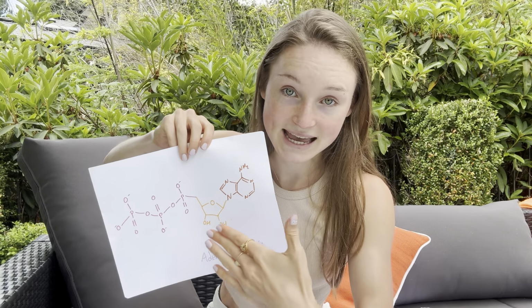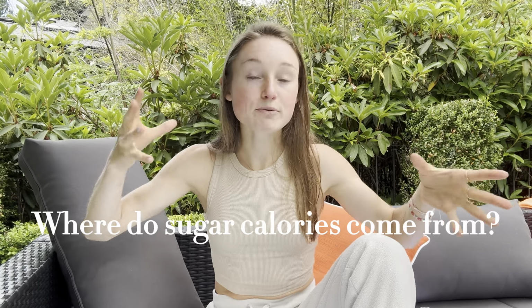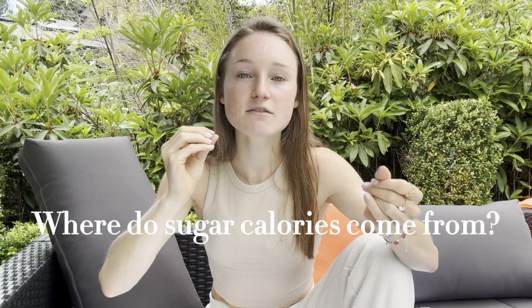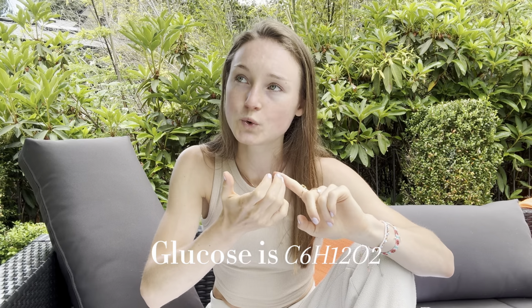The reason why sugars and fats represent stored energy is because of their highly reduced carbon and hydrogen bonds. So a sugar molecule is C6H12O6, and a fatty acid molecule is a bunch of carbons, a bunch of hydrogens, and a few oxygens. A fatty acid has a long hydrocarbon chain.